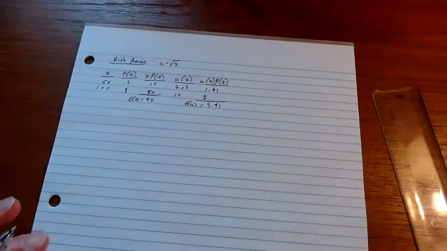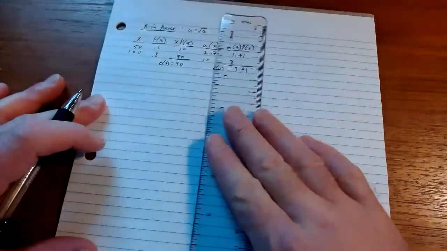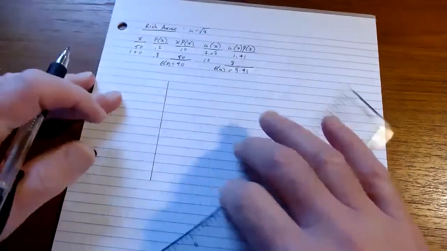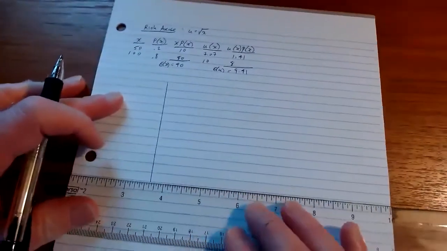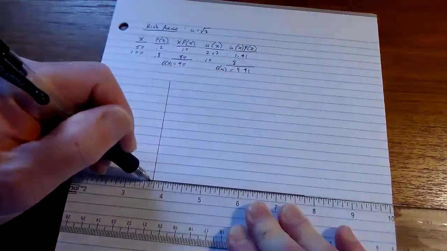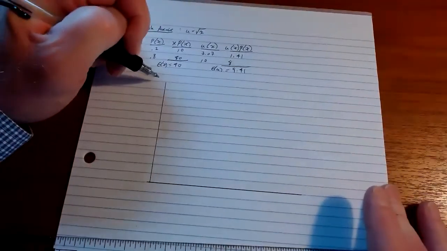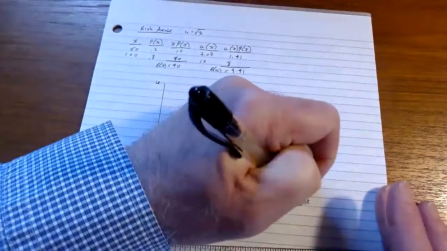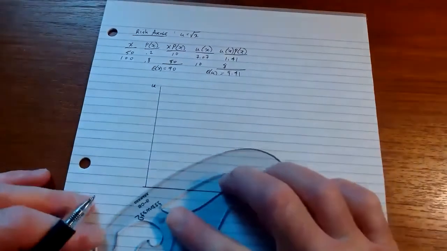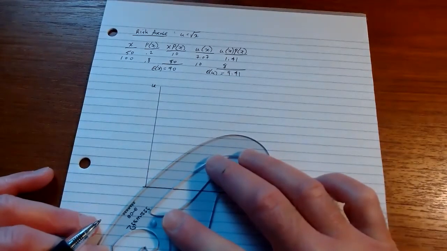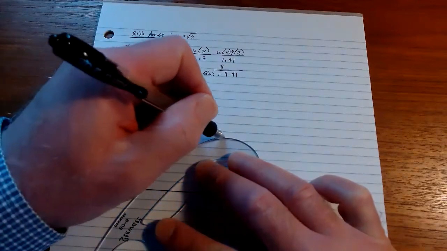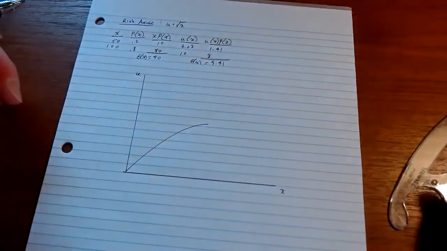And we can draw a picture of this situation. So utility, value of X, and a nice looking utility function here. Maybe it looks something like that.